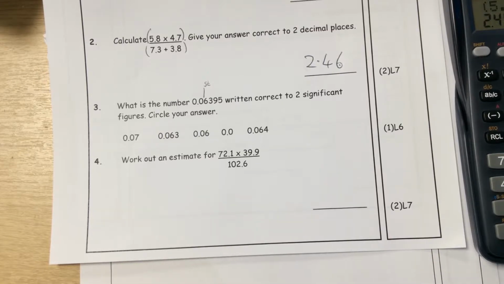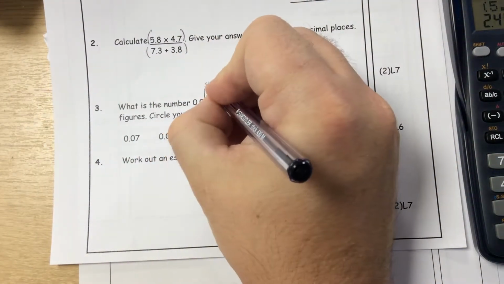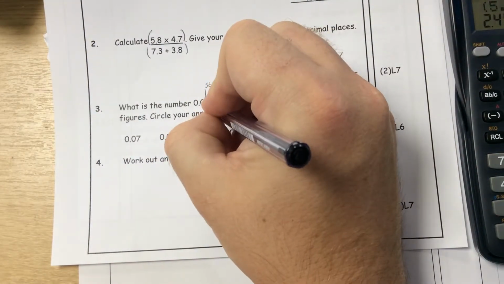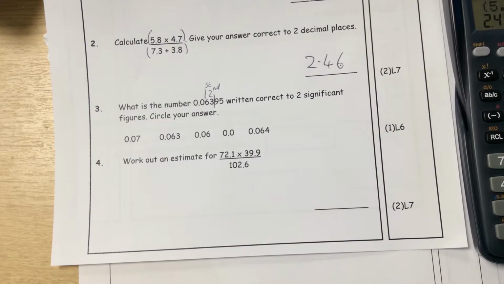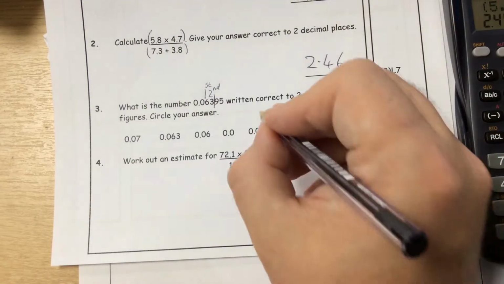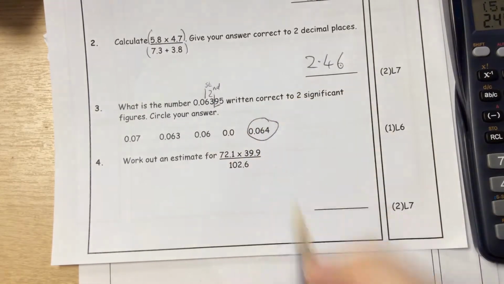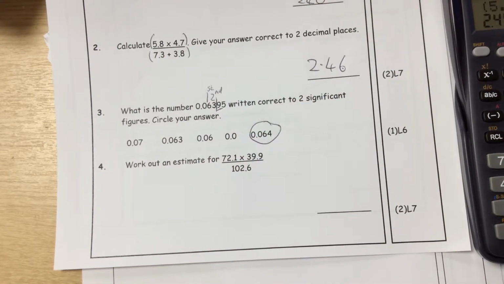Question 3. They want us to round it to 2 significant figures. Your first significant figure is the first one that is not a naught. Your second is the one after it. So when I'm rounding to this one, it either becomes 0.063 or 0.064. Because the next digit's a 9, we have to round it up, so it becomes 0.064.